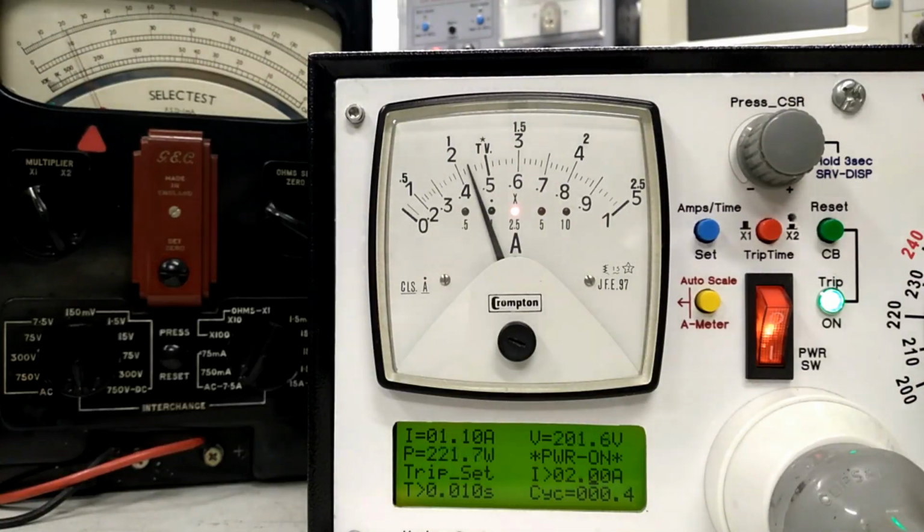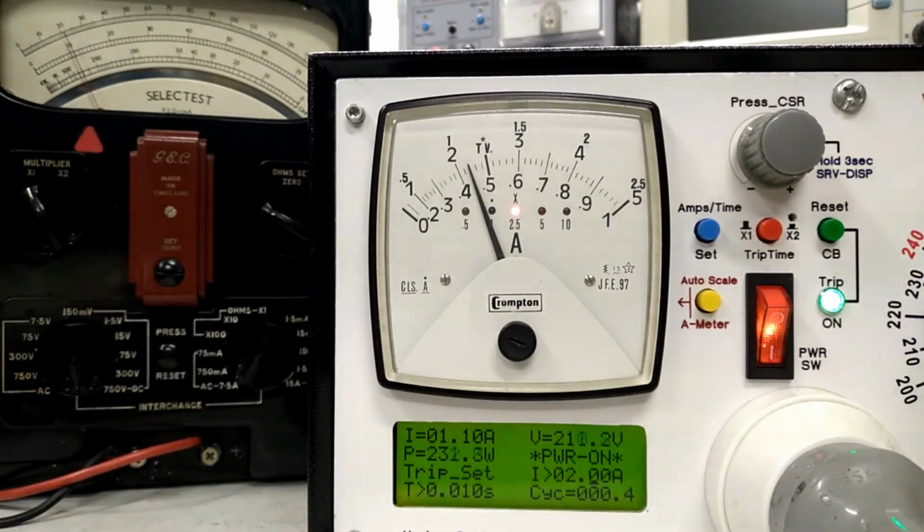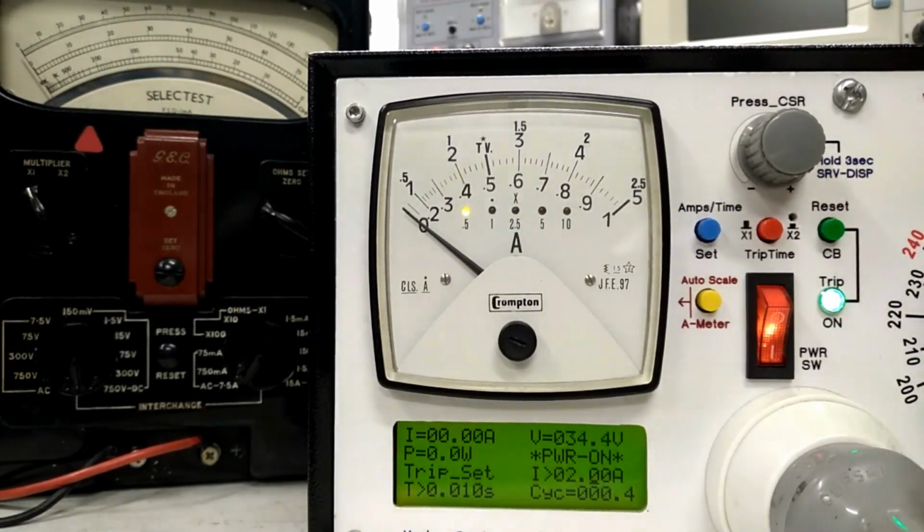Okay. I'm reading around 1 amp or 1.1, and the analog meter is saying 1.1 there. It's pretty spot on. And of course the load here is getting hot. It's a resistor. So let me disconnect one part of the other load.